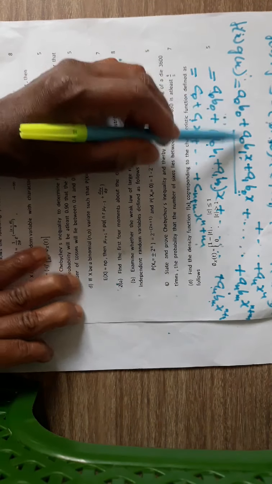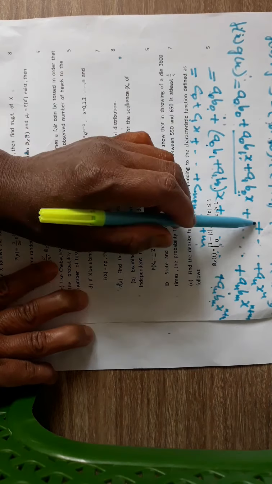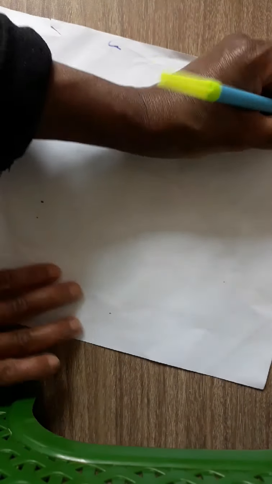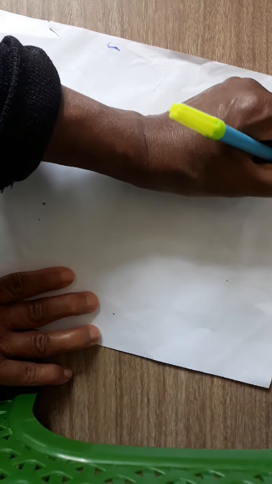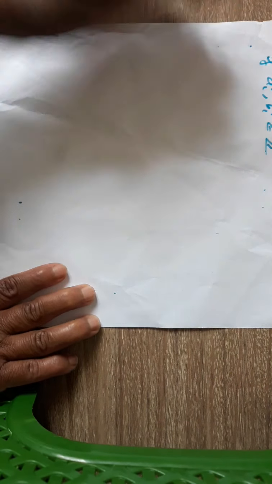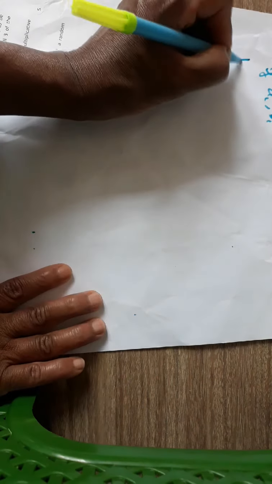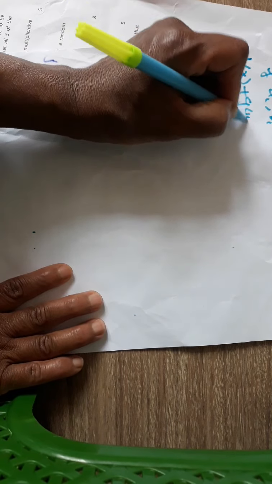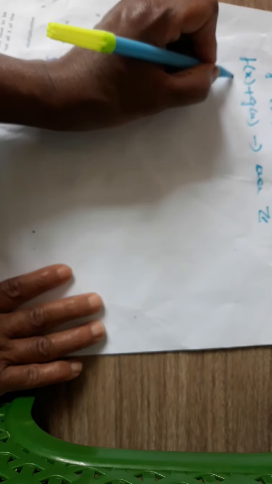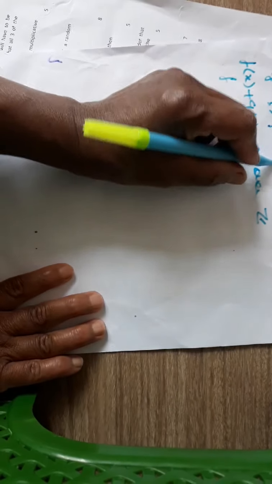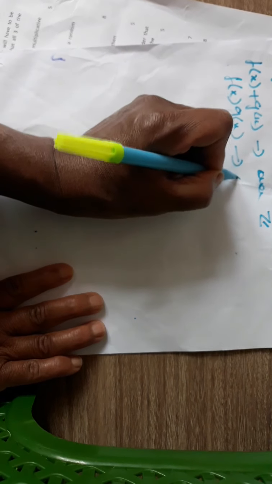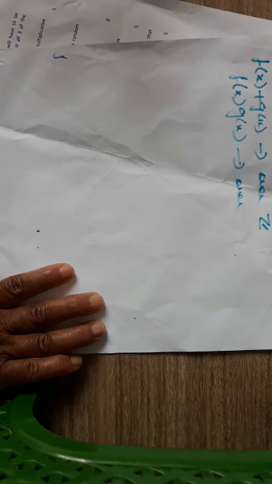Now we see that if each of these ai's and bi's belong to the set of integers, if ai, bi belong to the set of integers, then f(x) plus g(x) will also be a polynomial over the set of integers. Similarly, if each of ai, bi belong to the set of integers, the product f(x) into g(x) will also be a polynomial over the set of integers.